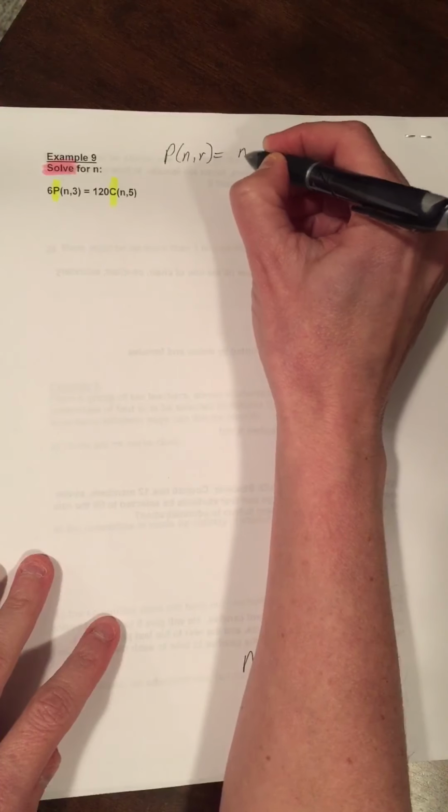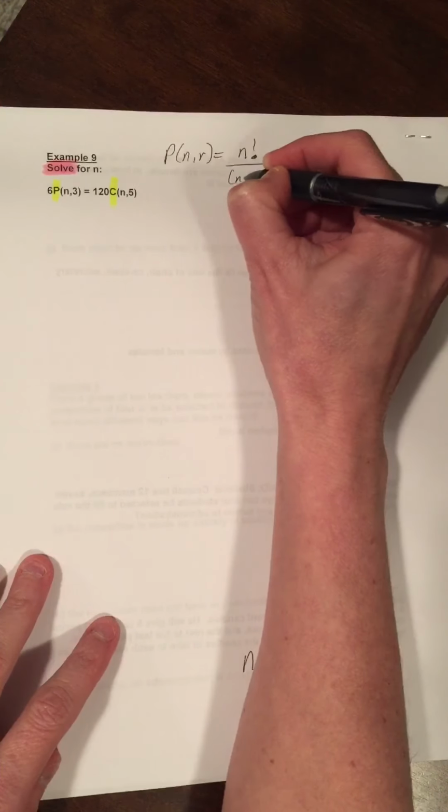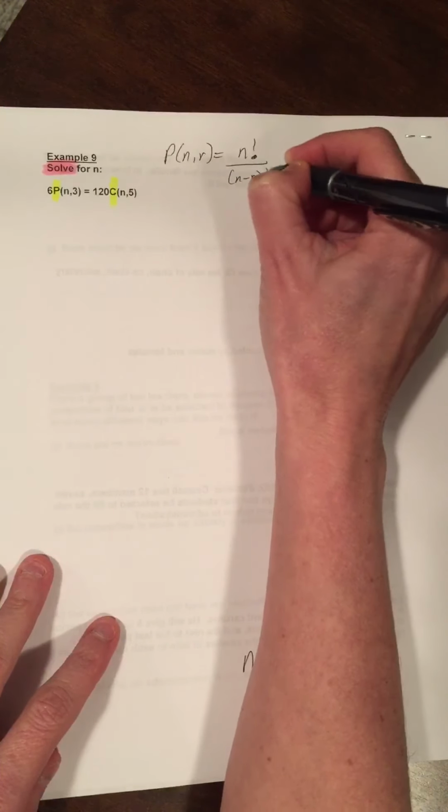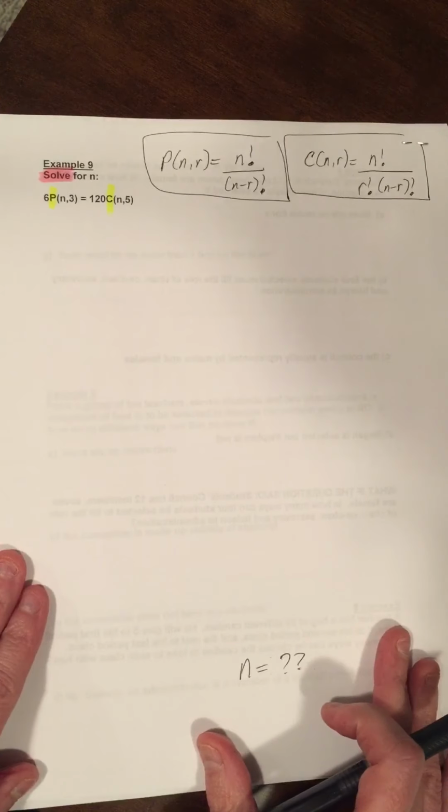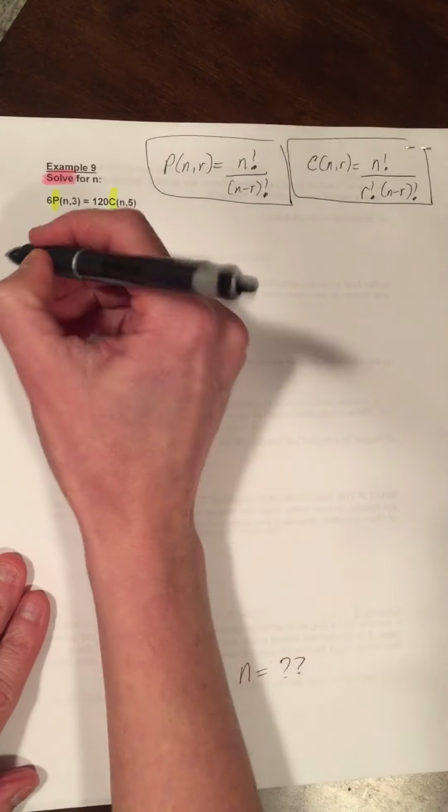So before we get into it, I want to just review over the permutation formula, which is n factorial over n minus r factorial. And I want to review over the combination formula, which is n factorial over r factorial n minus r factorial. Because we're going to have to use both of those rules. Okay, so let's start. Let's start with the left-hand side.